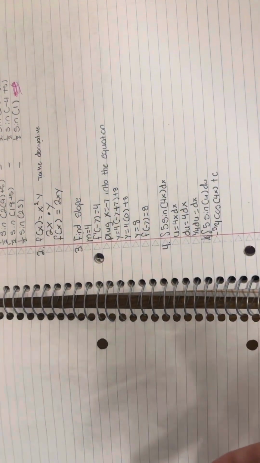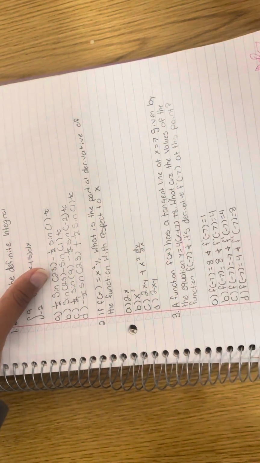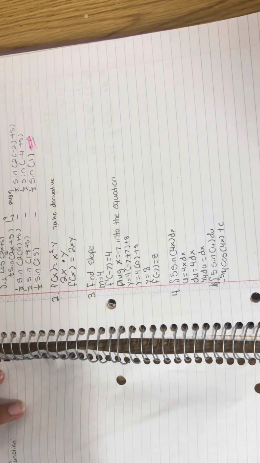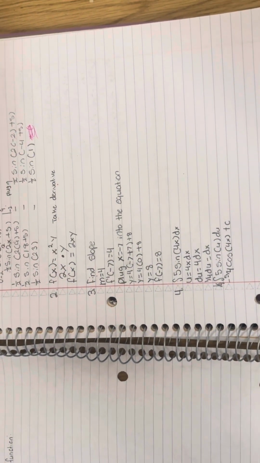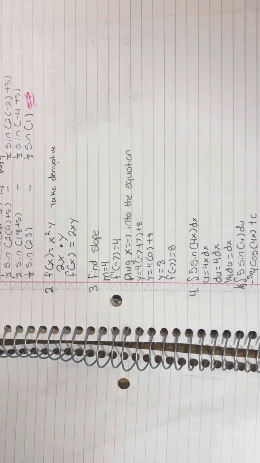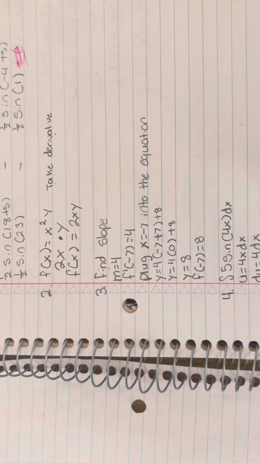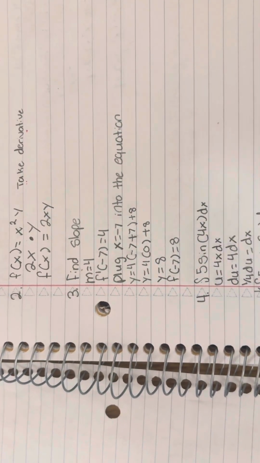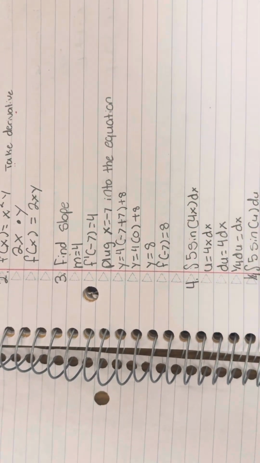So first we need to find the slope, which is given to us in the equation right there. Yes, the 4. So slope is 4, meaning the derivative at -7 equals 4. Then we plug in -7 into the equation we were given, which gives us y equals 4 times -7 plus 7, plus 8. Solving that, we get y equals 8, so f of -7 equals 8.